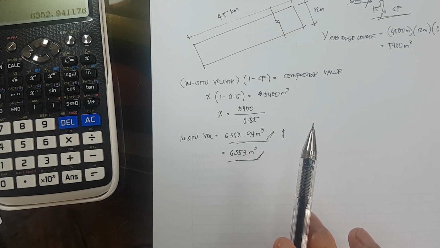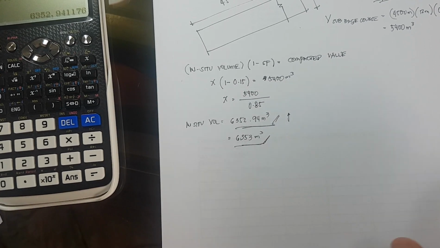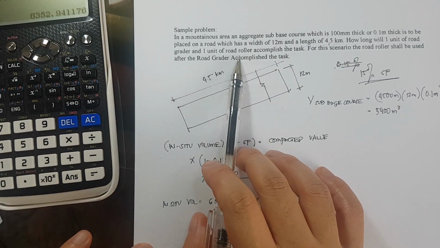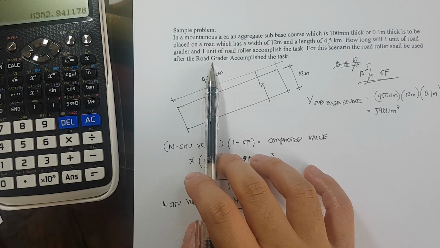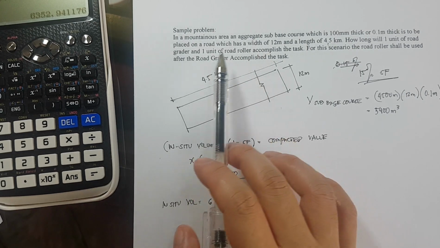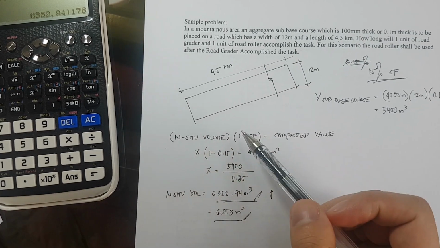Okay? Next. So, for the duration, ano bang mauna? Is it the roller or is it the grader? Isn't it that the grader first kasi siya yung magle-level, and ang trabaho ng roller natin is to compact. Okay?